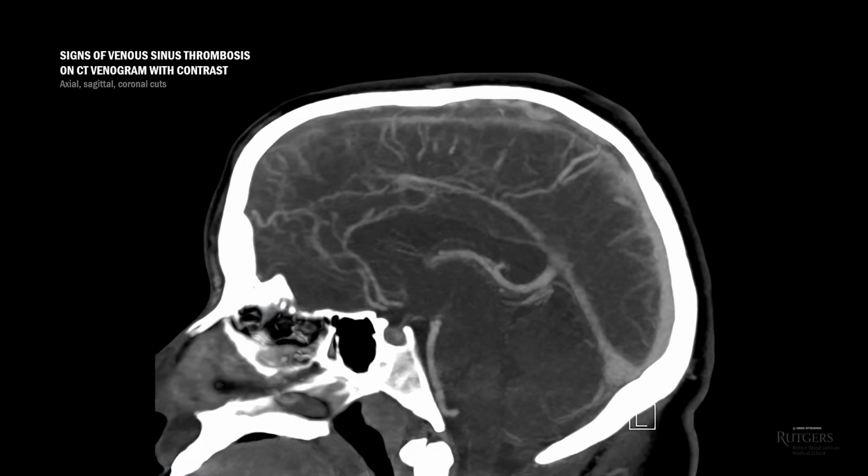This is a sagittal CTV, and the visualized sinuses are labeled. What's missing? Yes, the anterior part of the superior sagittal sinus is missing. It's not opacified with contrast like it's supposed to be.